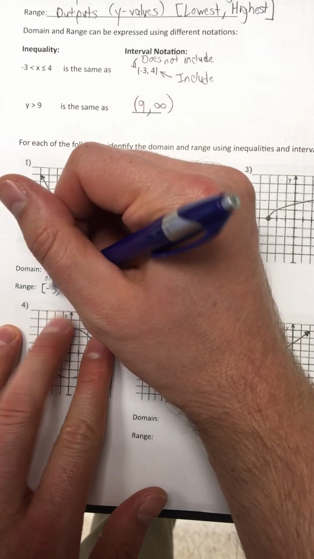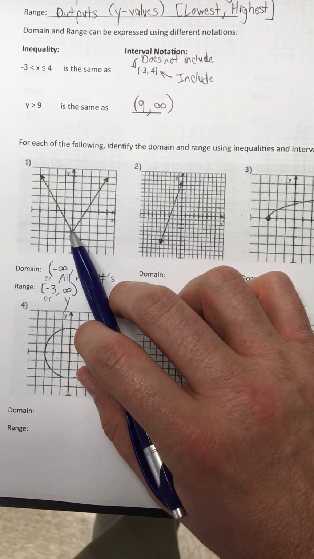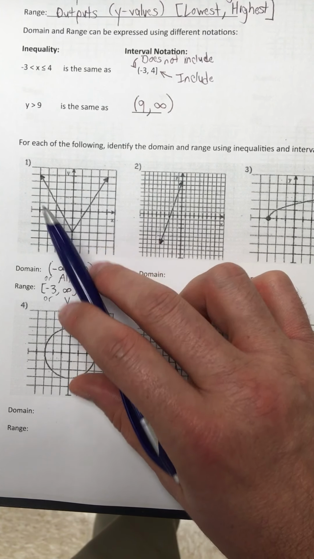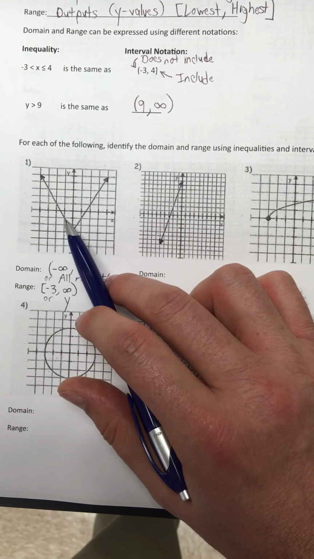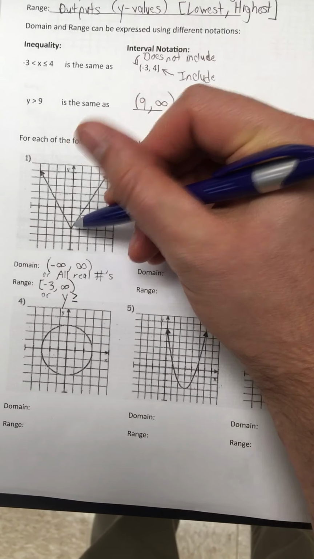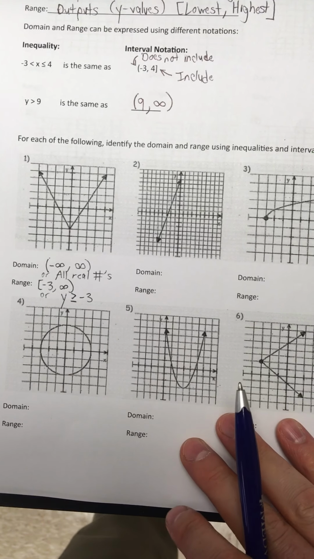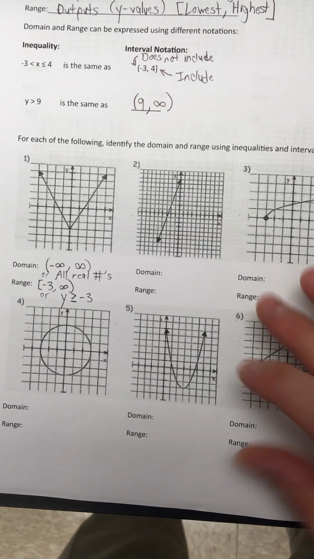Or if you're writing it as an inequality, I'd say y is, since negative 3 is the lowest, it goes above negative 3. Would y numbers be greater than or less than negative 3? It'd be greater than or equal to, because it actually touched that. So that would be the range written as an inequality. Let's look at a couple more.